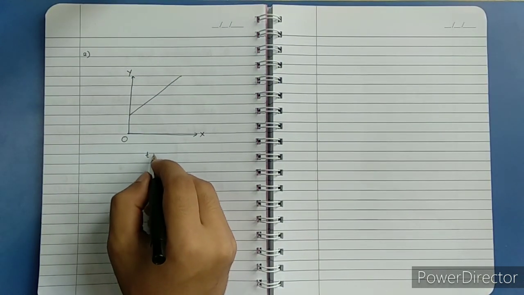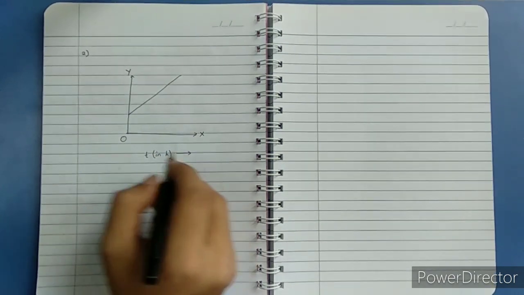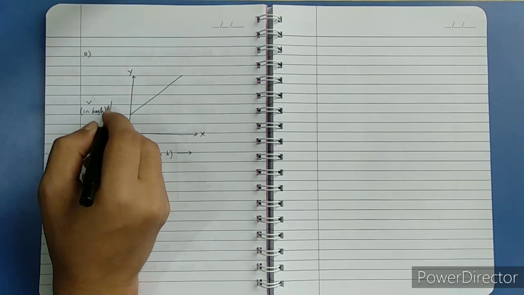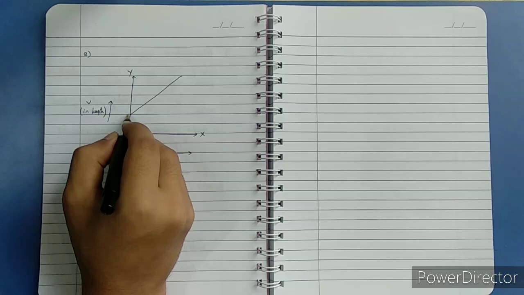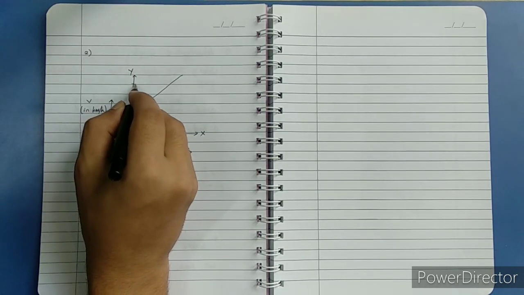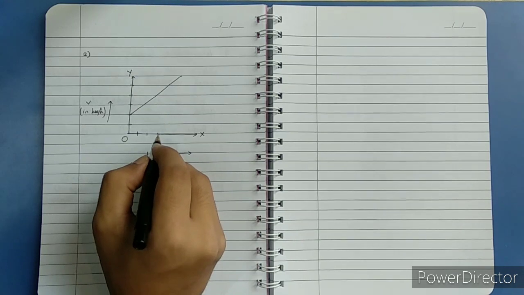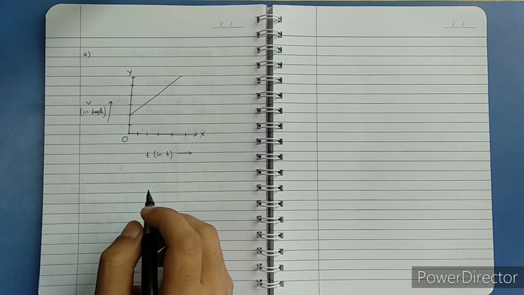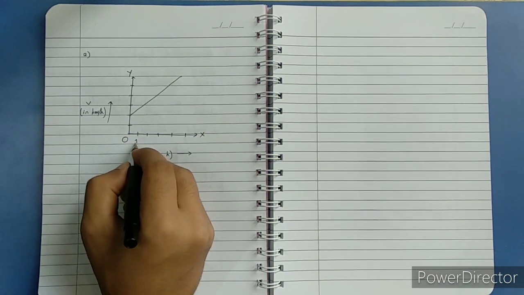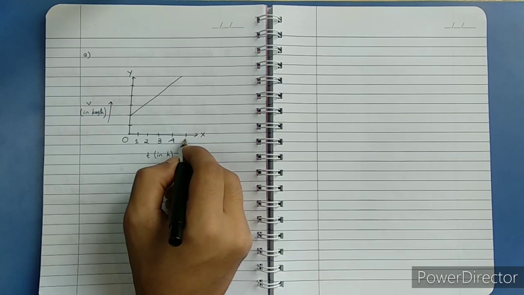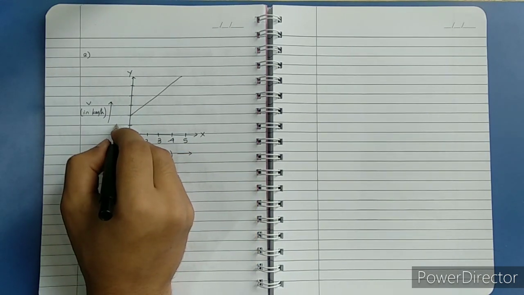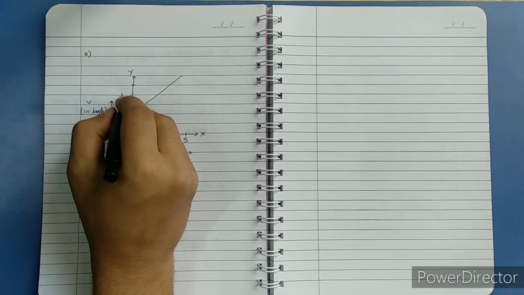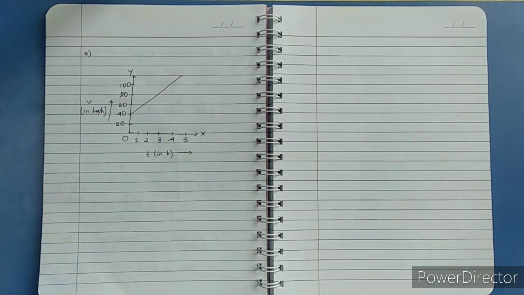This is time, say in hours. This is velocity, say kilometer per hour. 1, 2, 3, 4, 5 on both axes. Let's say this is 1 hour, 2 hour, 3 hour, 4 hour, 5 hour. So this is 20 kilometers per hour, 40, 60, 80 and 100.